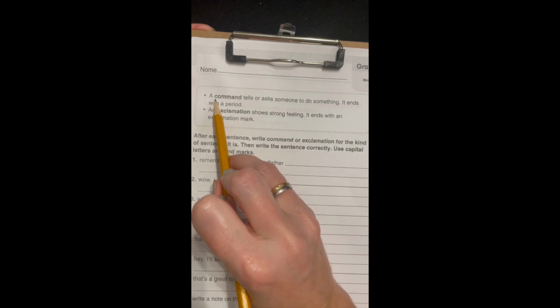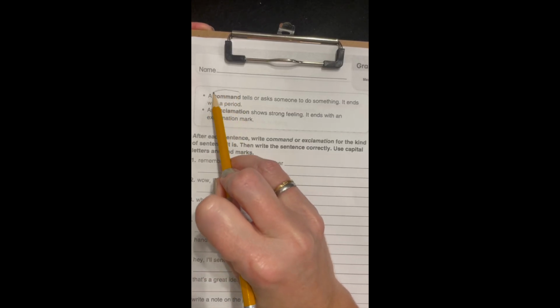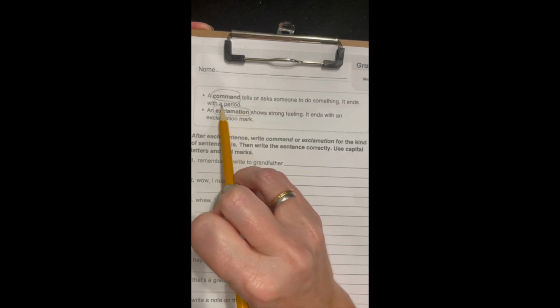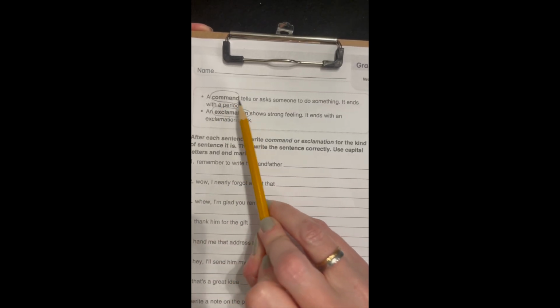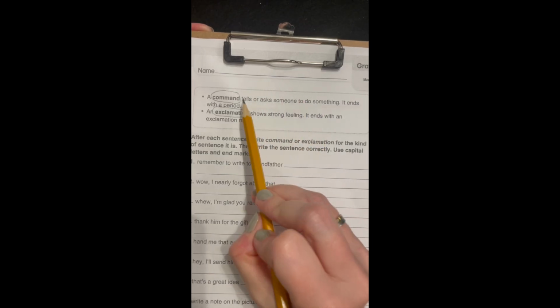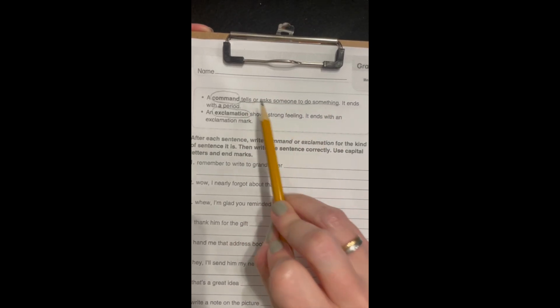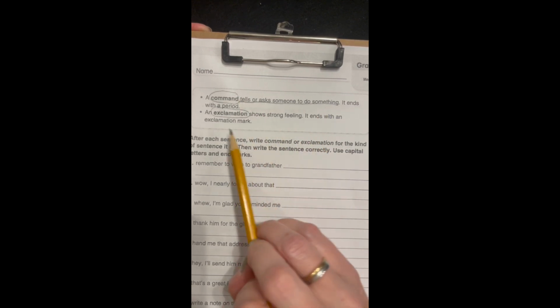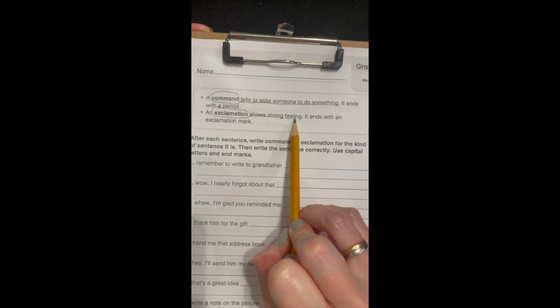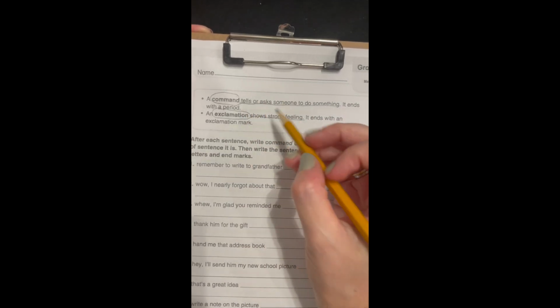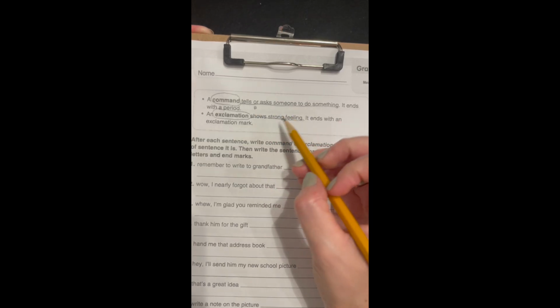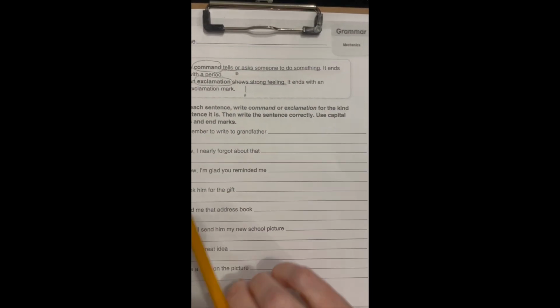All right, my loves, we are on our last practice page for this skill, reviewing types of sentences. So we just have a little quick review. We're going to be working with commands and exclamations on this page. As a reminder, a command tells or asks someone to do something. Pick up that pencil, take out the trash, like that. An exclamation shows strong feeling. Okay? A command ends with a period, and an exclamation ends with an exclamation point. So go ahead and mark your notes, and then we're going to get started.